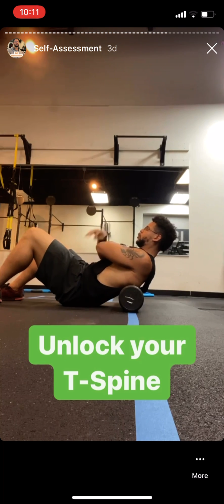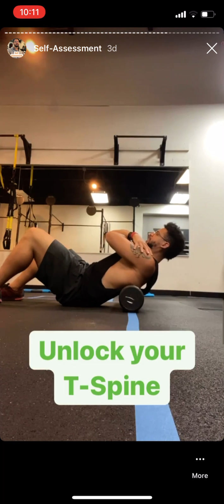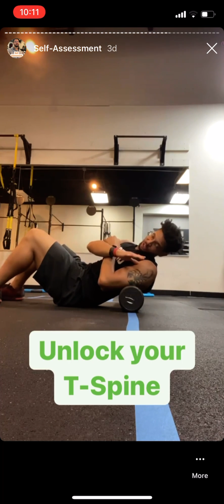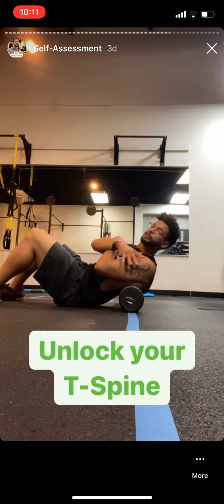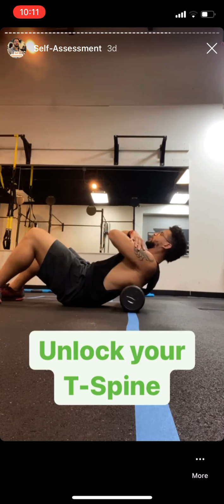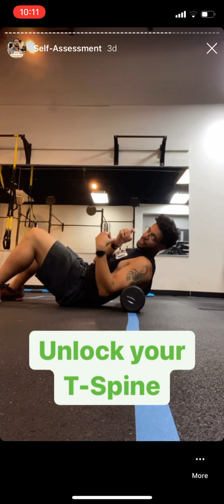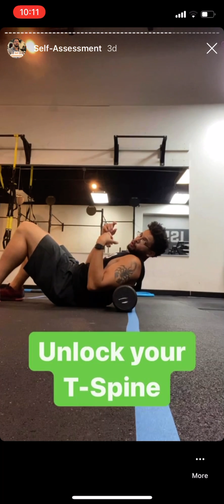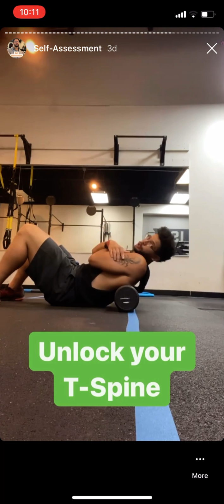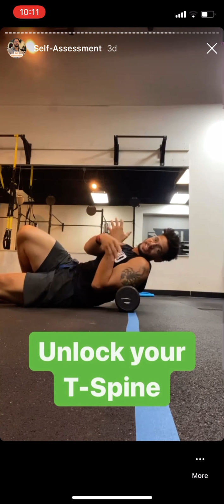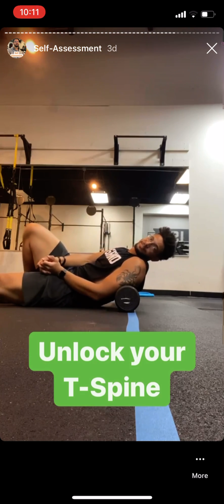You're going to make sure your core is engaged and then try to extend your T-spine over the roller. The moment you stop feeling your core as you extend, you've gone too far. Only go to where you can feel engagement, then come back. Repeat this exercise in that range of motion and then move either up or down the roller to repeat the process, unlocking the entirety of your T-spine.